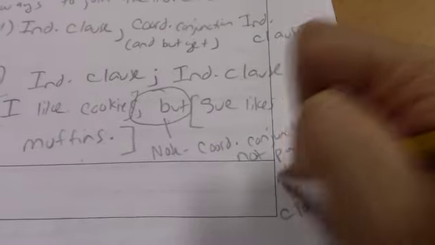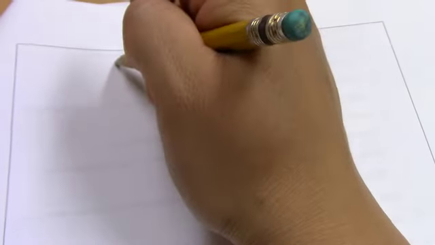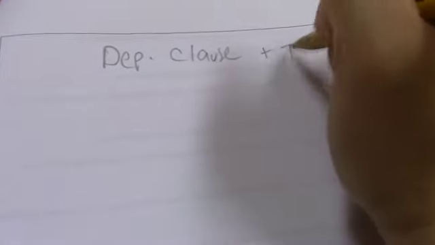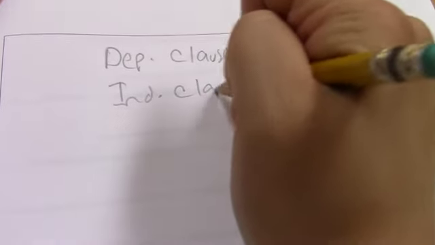All right. Okay, next we're going to move on to complex sentences. So now we're moving on to complex sentences. In a complex sentence you either have a dependent clause plus an independent clause, or you have an independent clause plus a dependent clause.